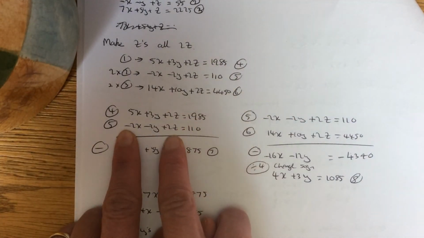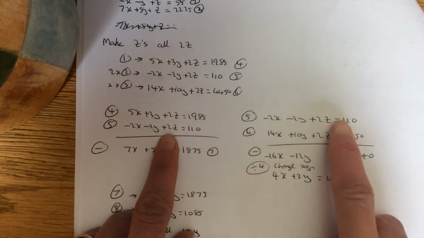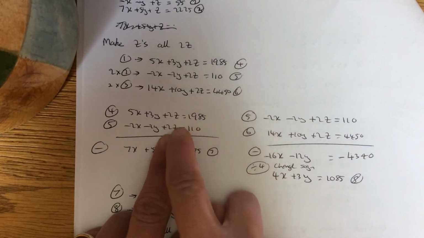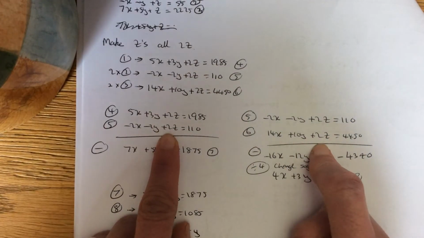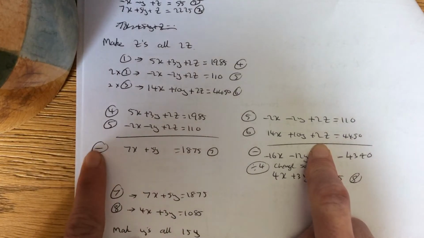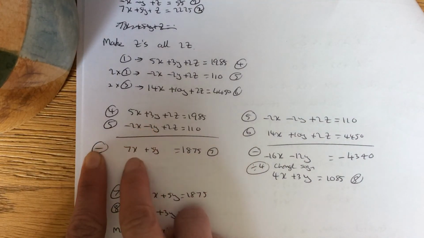See the z's? They are going to be taken away because the signs are the same. So if you take them away, they disappear. Over here, signs are the same. So if you take them away, they disappear. So taken away, 5x minus minus becomes 7.